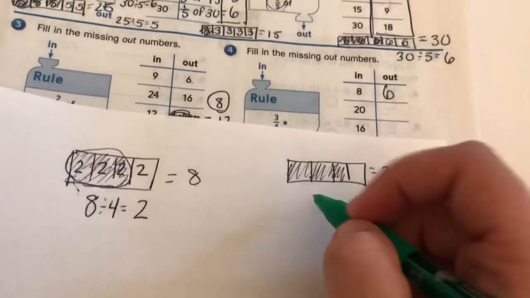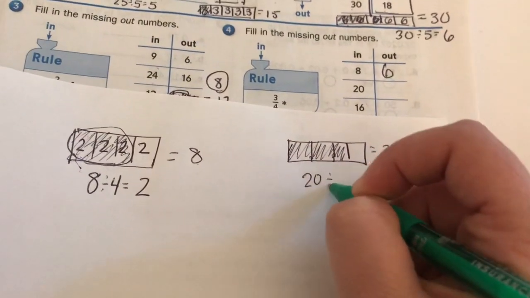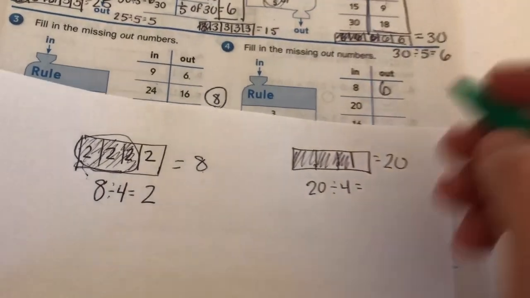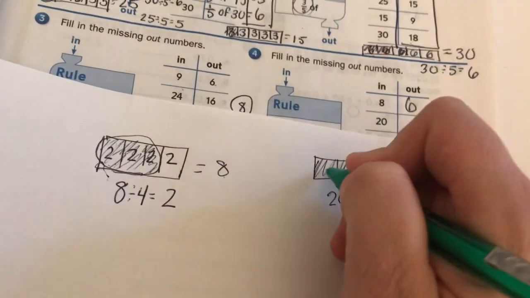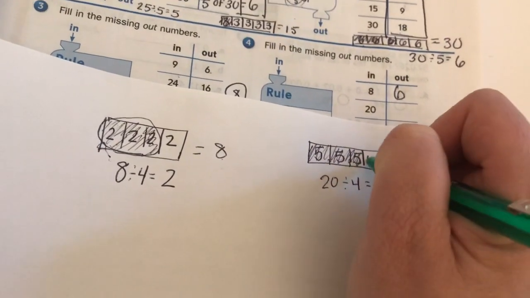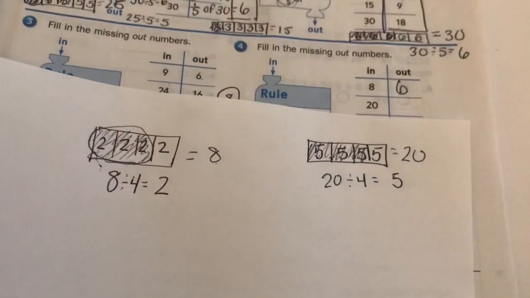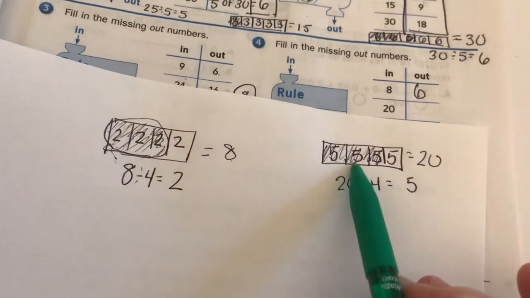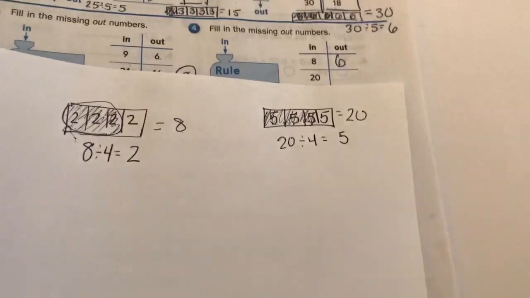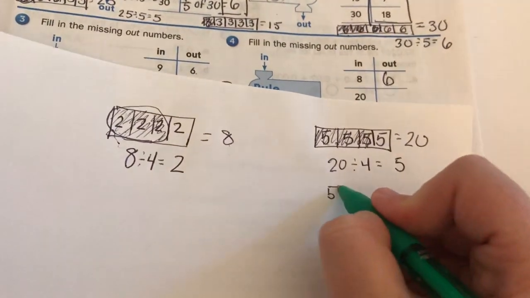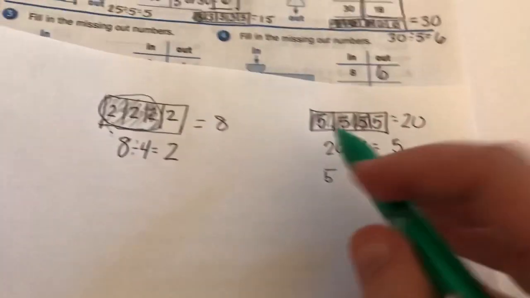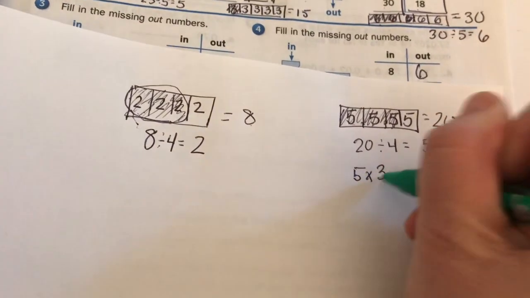So I first want to know what is 20 divided by 4. 20 divided by 4 is 5. So each section is equivalent to 5. Instead of saying 5 plus 5 plus 5, repeated addition, the other thing that we can say is 5 times 3.